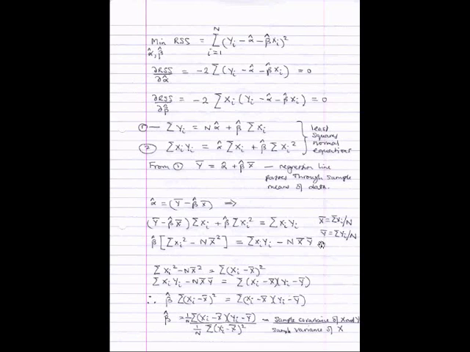Beta hat into sum of xi squared minus n x bar squared equals sum of xy minus n x bar y bar. But we can write that in a more convenient form. First of all, we note that the sum of xi squared minus n x bar squared equals the sum of xi minus x bar all squared. This is a very easy thing to demonstrate using algebra, so I'll leave that as an exercise. Secondly, we can show that the sum of xi yi minus n x bar y bar equals the sum of xi minus x bar yi minus y bar. Again, this is left as an exercise.